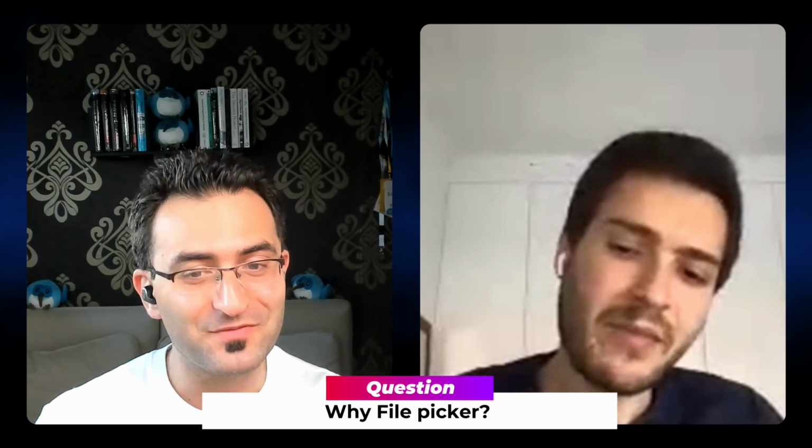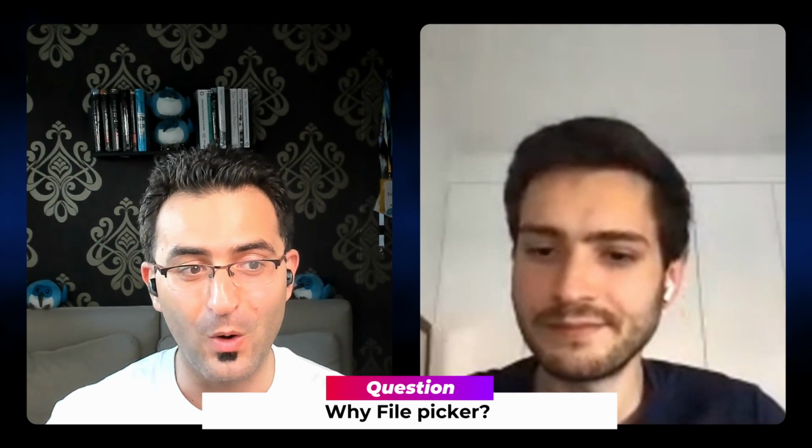Can you explain the file picker? What are the features that make this package outstanding? As well as tell me, because I've seen that you're also supporting all platforms, which is so exciting. Tell me about the platform support as well as the features of the package.